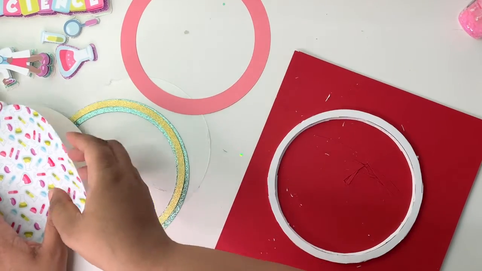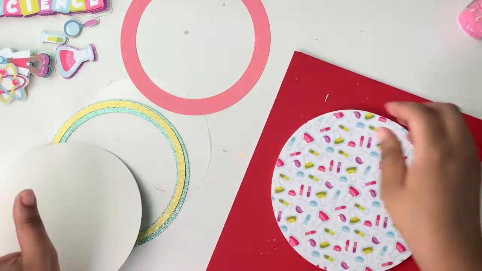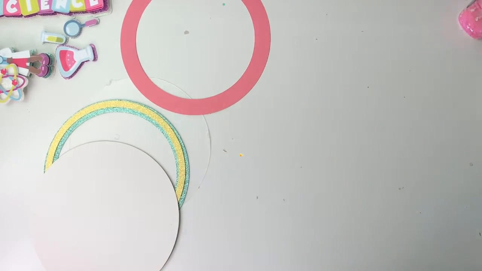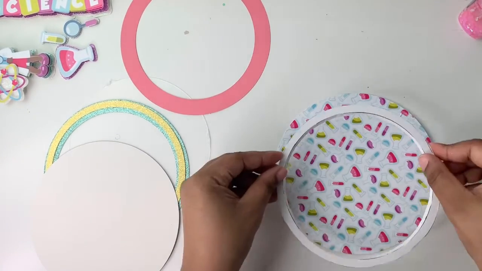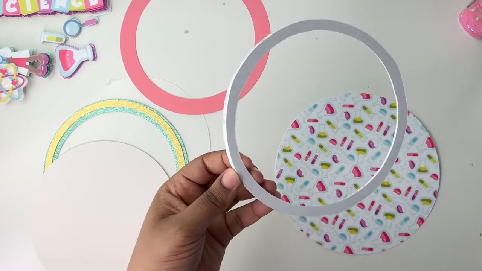So here what we're going to do, we're going to start with our decorative piece. Let me move this so we can see. And you're going to just glue that kind of centered. So let's get the glue.